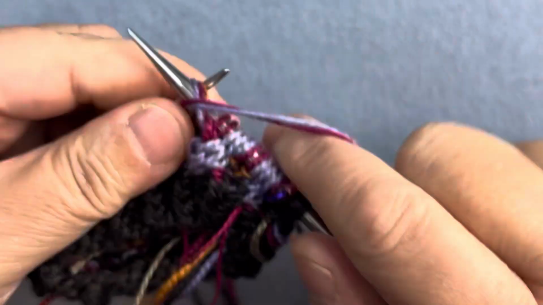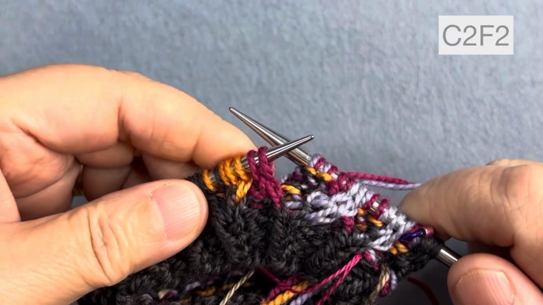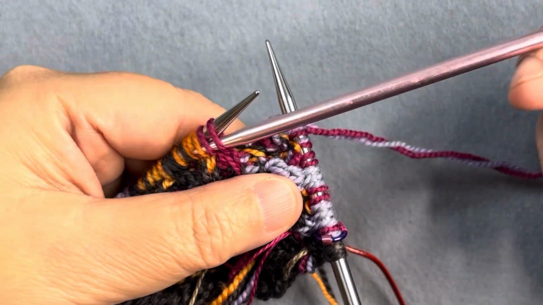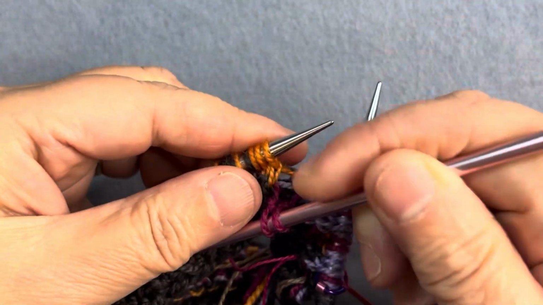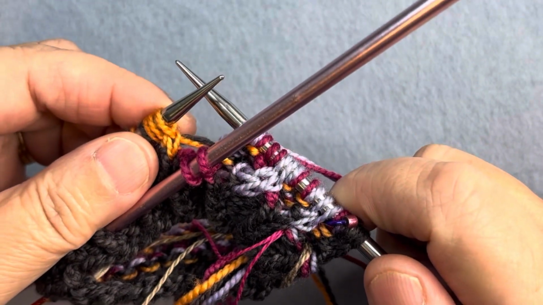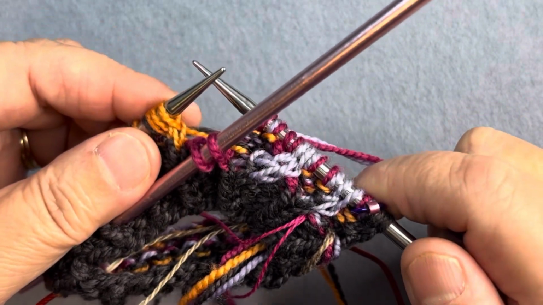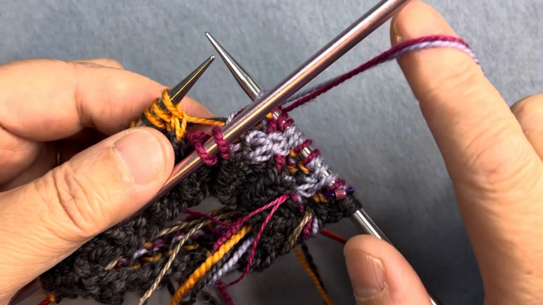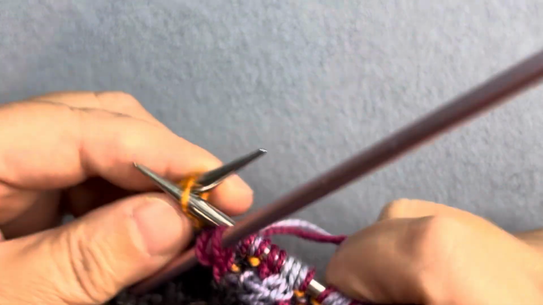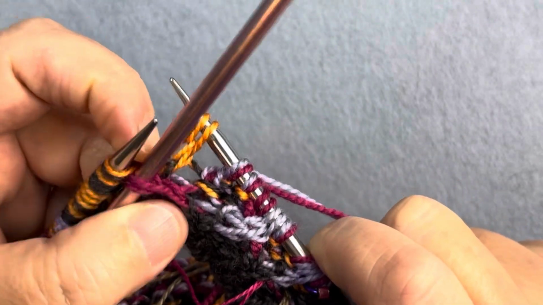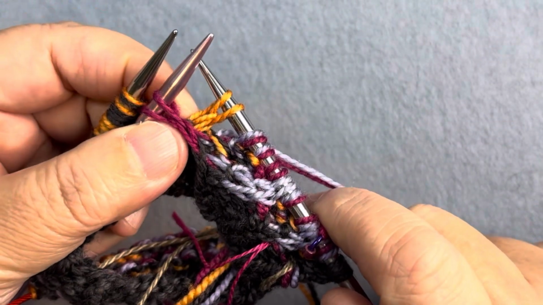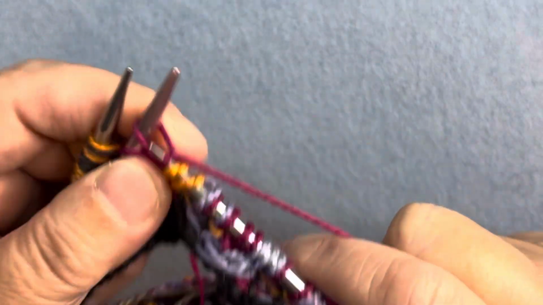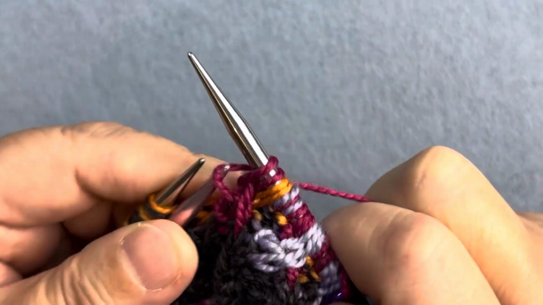I purl 2 stitches, and now I'm going to work a C2F2. I put 2 stitches on my cable needle and hold them in front. That's what the F stands for in C2F2. My marl is in the back, and I look at the first 2 stitches on my left needle. They're in orange. Orange is not a color that's in my current marl, so I'm going to slip them purlwise with my marl in back. And now I look at the stitches on my cable needle. They're in pink. Pink is in my current marl, so I'm going to knit those through the back loop.